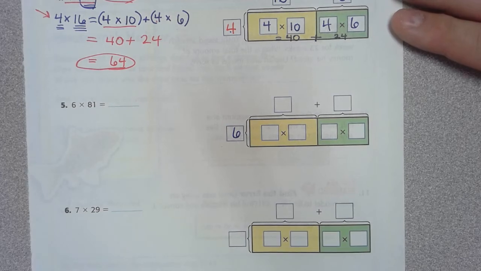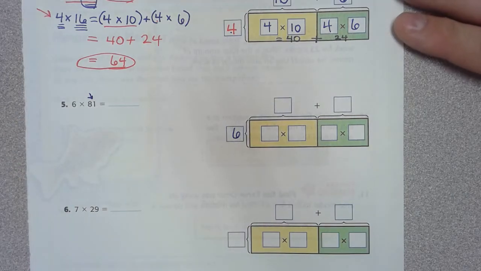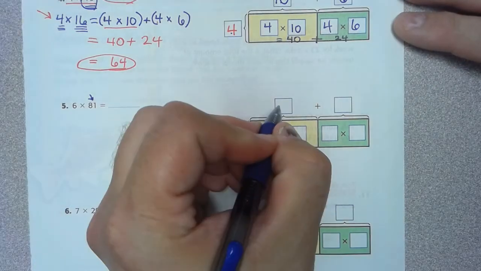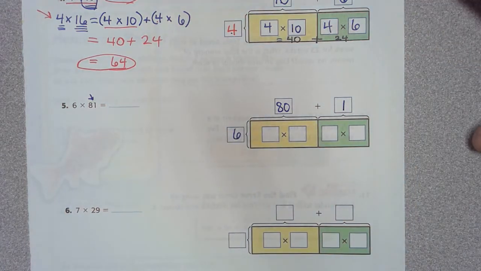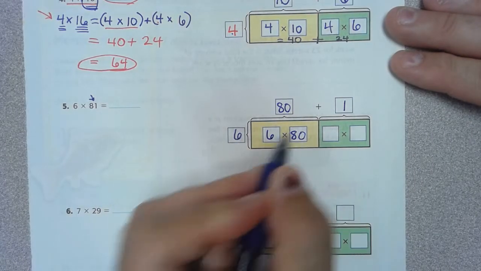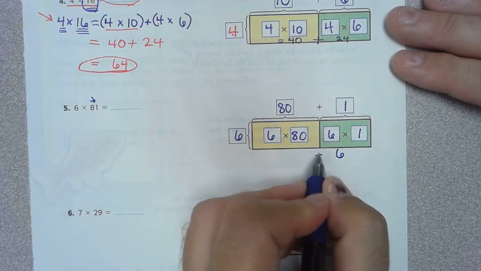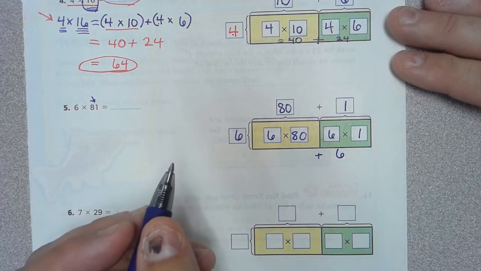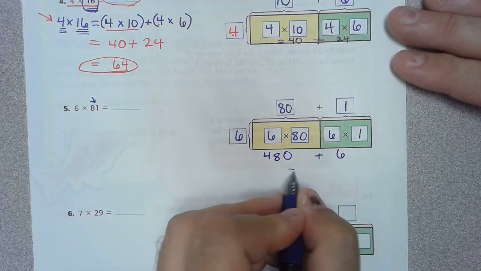All right, now, Asher Owens, 81. How are we going to expand 81? And then what else? Good job, Asher. So now we need to distribute. This is 6 times 80. This is 6 times 1. That's easy. What's 6 times 1? 6. What is 80 times 6? 480. Good job, Holly. 480. And we add those together, you're going to get what?